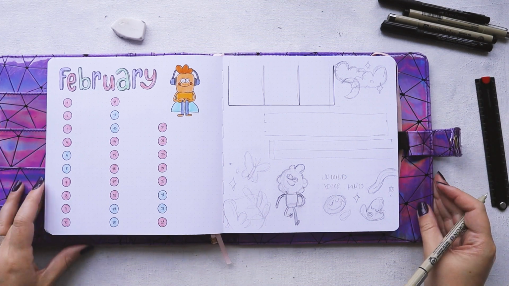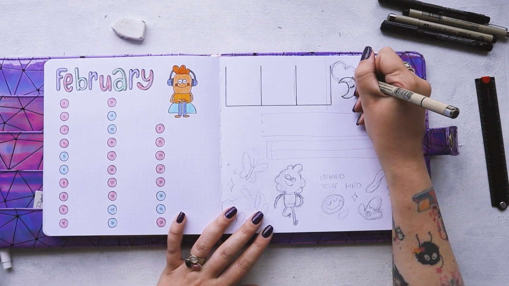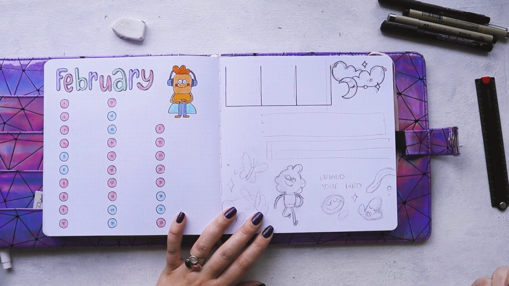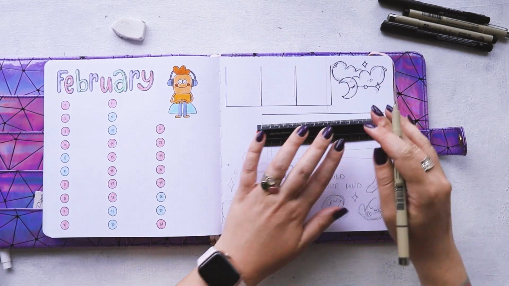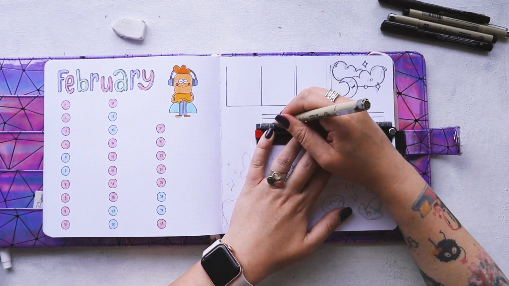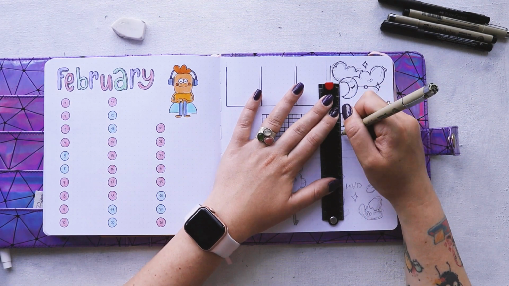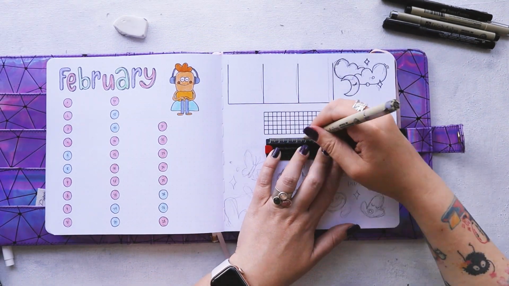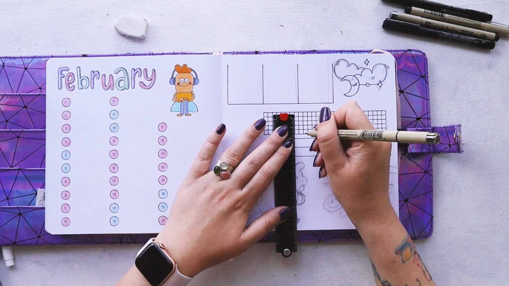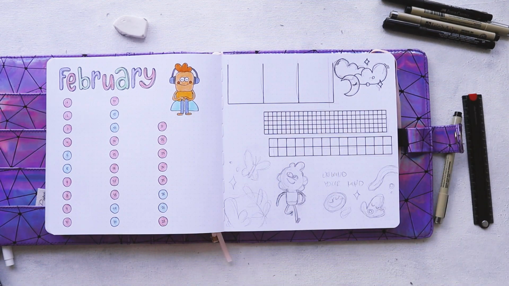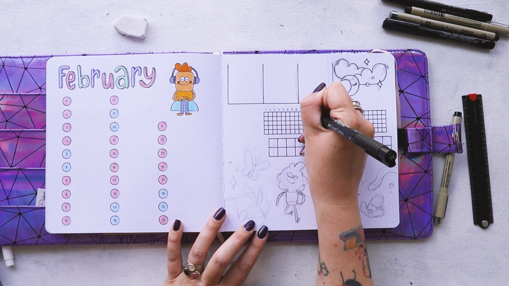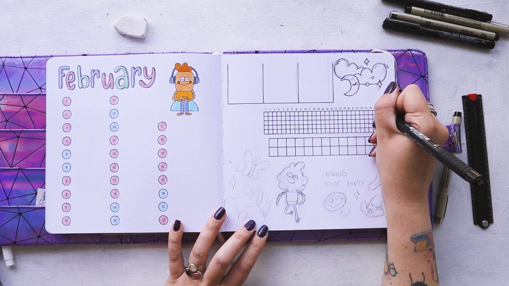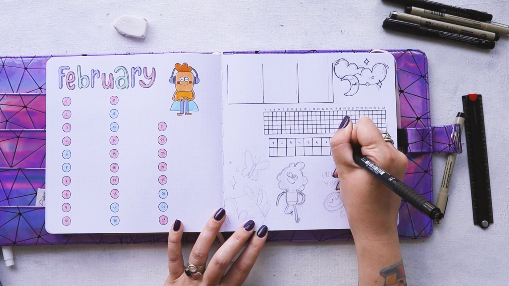Okay, this page is my trackers, and I wasn't sure what I wanted to do with it, because for my monthly log, I usually have a little space under it where I write my content ideas and stuff for my blog and YouTube and everything. But I didn't have a space here, so I decided to put it on the next page, and then I wasn't sure how to fill out the rest. And then I realized that if I do a very basic setup for my trackers, all of this will fit in just one page. And as you can see, I still have a lot of space to decorate it. So it worked out perfectly.